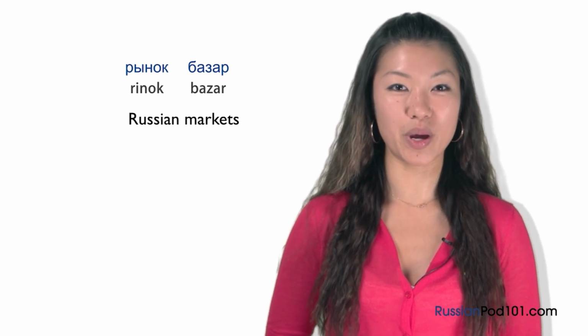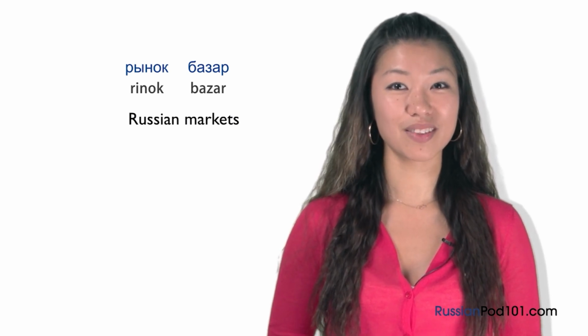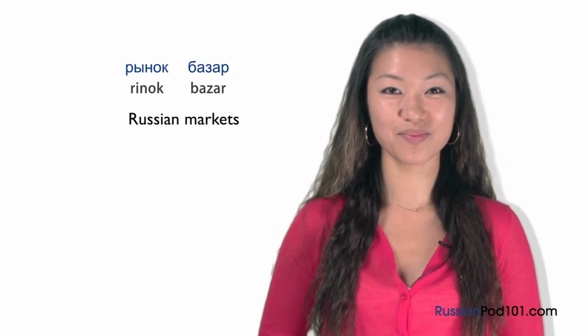But always be aware of pickpockets and thieves. There are a lot of them in Russian markets. Do you know how to use Russian currency? We're going to learn how to do this and much more in the next lesson.